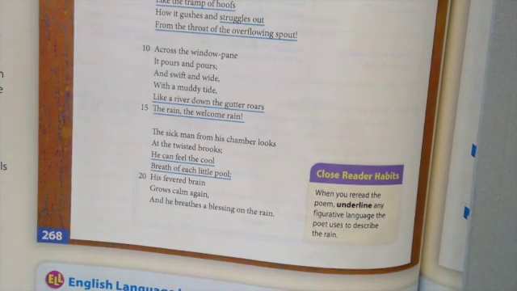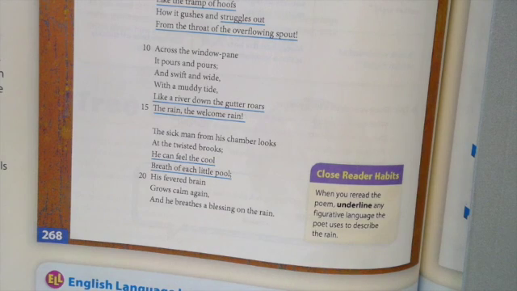Across the window pane it pours and pours, and swift and wide with a muddy tide, like a river down the gutter roars. The rain, the welcome rain. Underline the last two sentences, or last two. Those really aren't sentences. It's really one sentence in that third stanza.